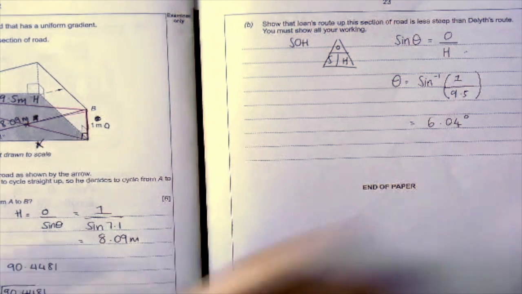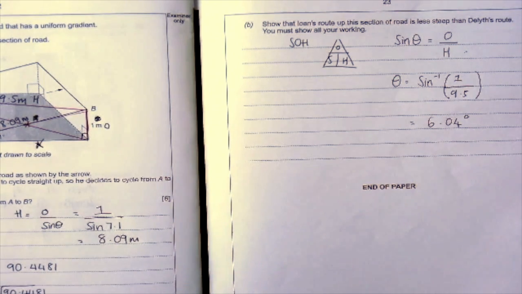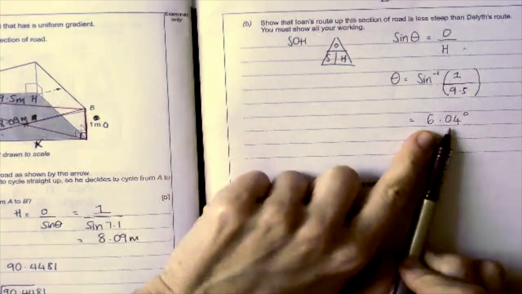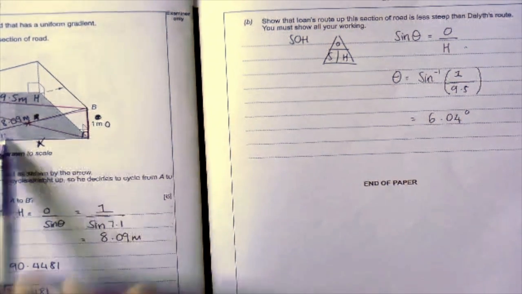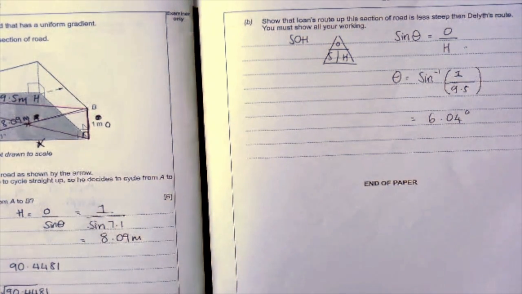Okay, let's just double check the question. So it says, show that Johan's route up this section is less steep. Well, we've proved that it's less steep because it's less than 7.1, which is what Daleth said.